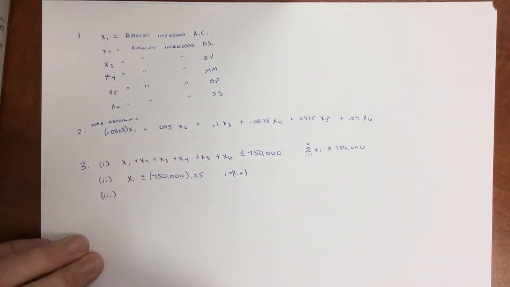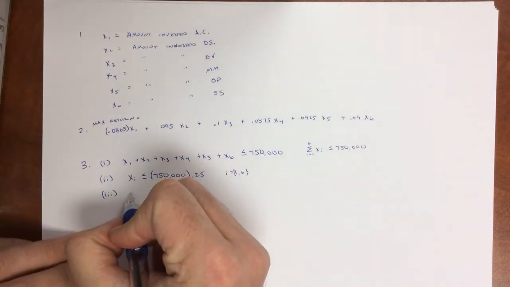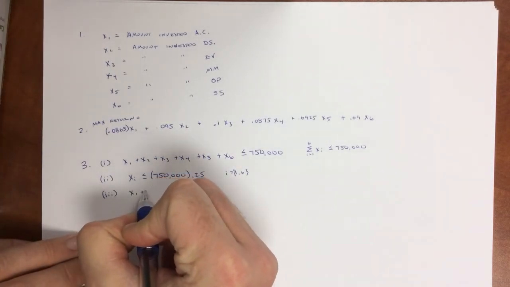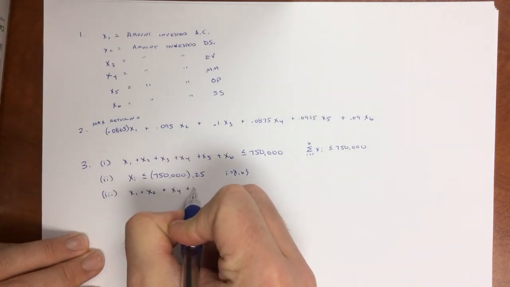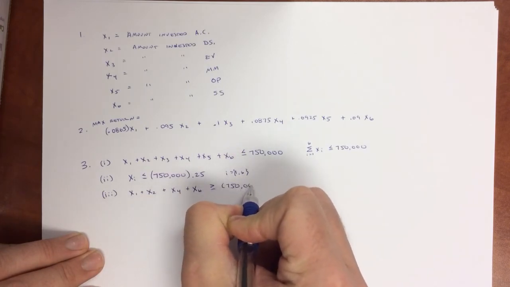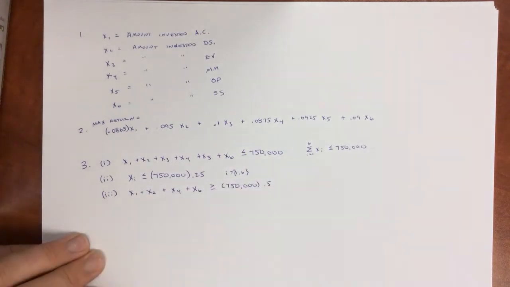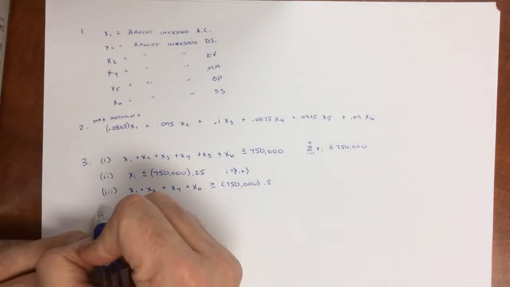The third constraint we want to set up is that at least half of the money should be invested in long-term bonds. Long-term bonds are Acme Chemical, Dynastar, Micromodeling, and Sabre Systems. So the amount we put in each of those, x1 plus x2 plus x4 plus x6, has to be greater than or equal to $750,000 times 0.5. Half our money has to be in these long-term bonds.